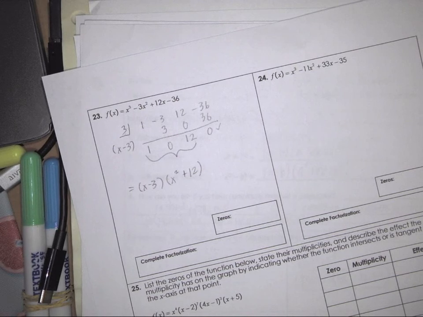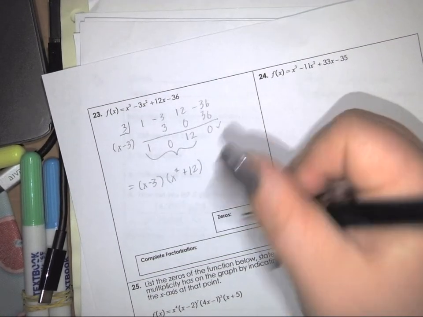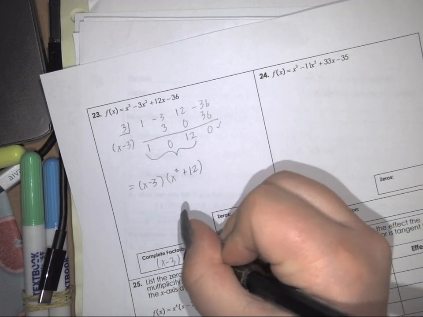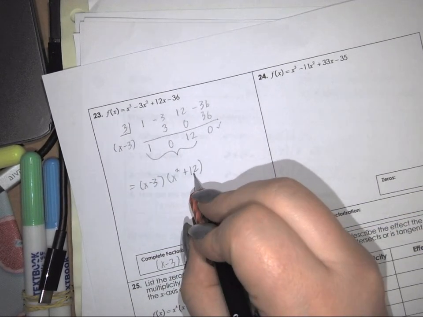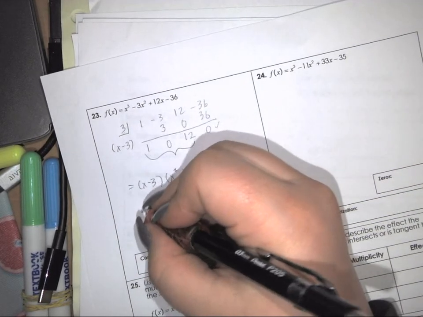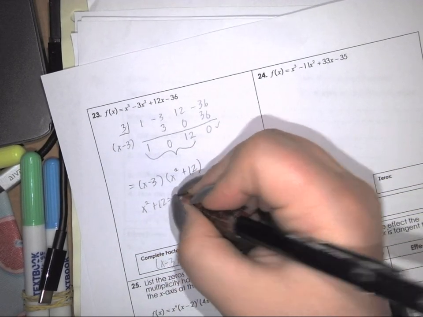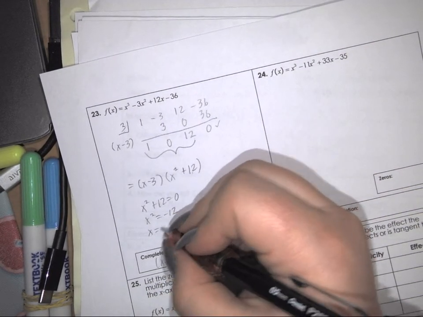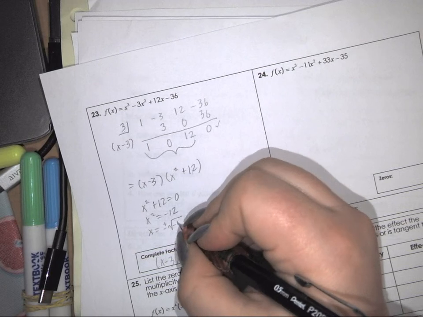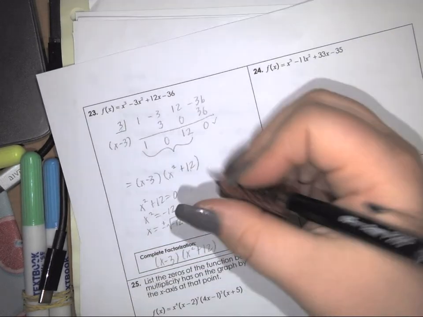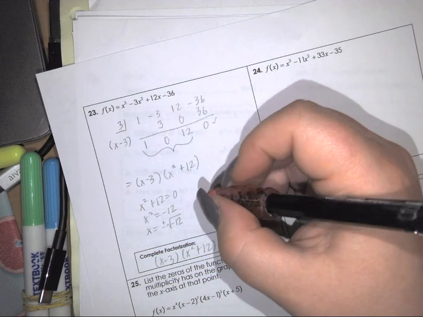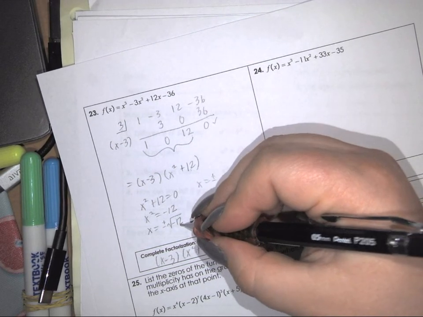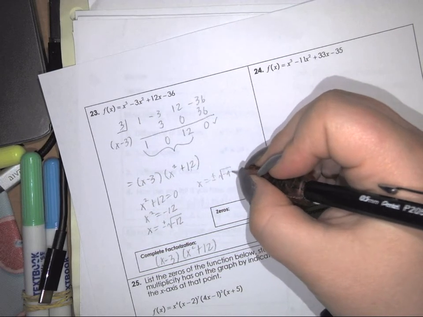And then this doesn't factor, so our complete factorization is x minus 3 and then x squared plus 12. This has imaginary answers, so you want to solve it. Set it equal to 0, subtract 12, square root both sides, and you get plus or minus root negative 12, which is plus or minus root negative 4 times root 3.